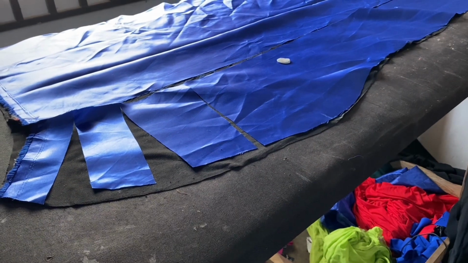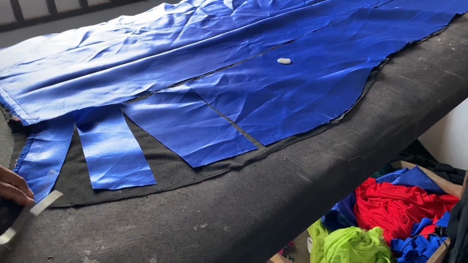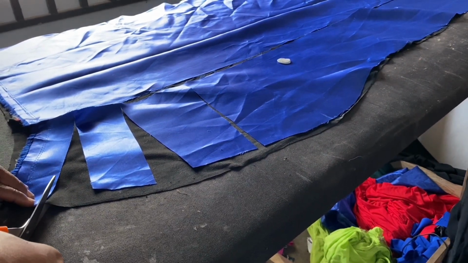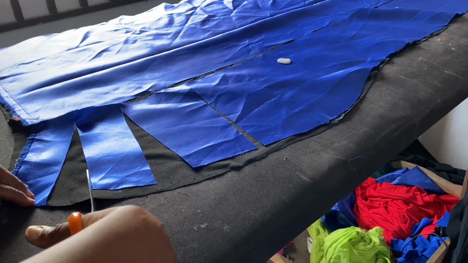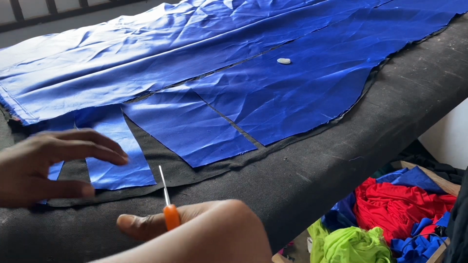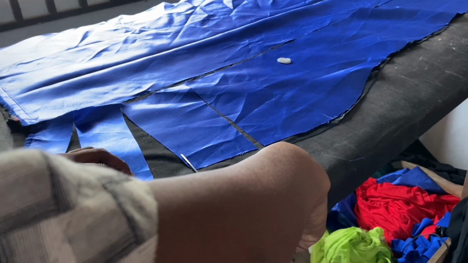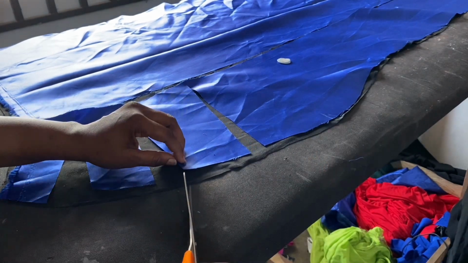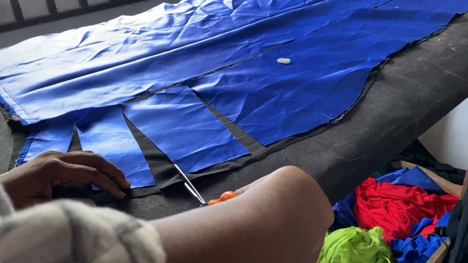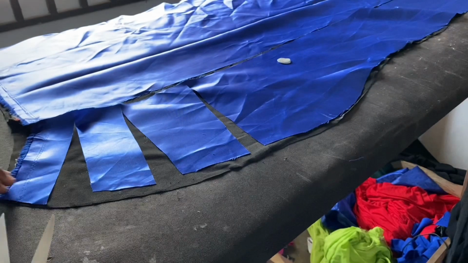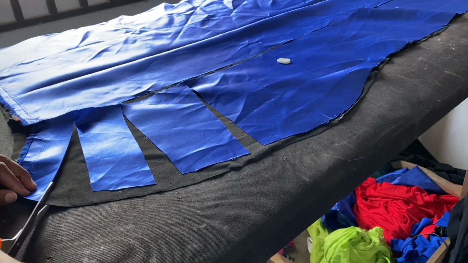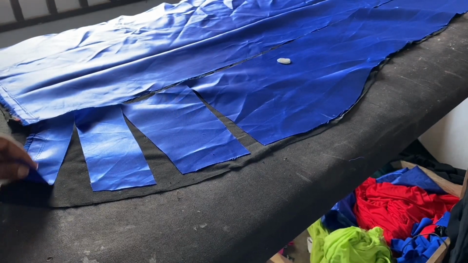So now that I'm done cutting this out, what I'll do next is give here a small opening. This place I'm giving the opening is the side where I'm going to pleat this, where the pleating is going to end. So I'll go ahead and indicate where. Can you see what I've done?